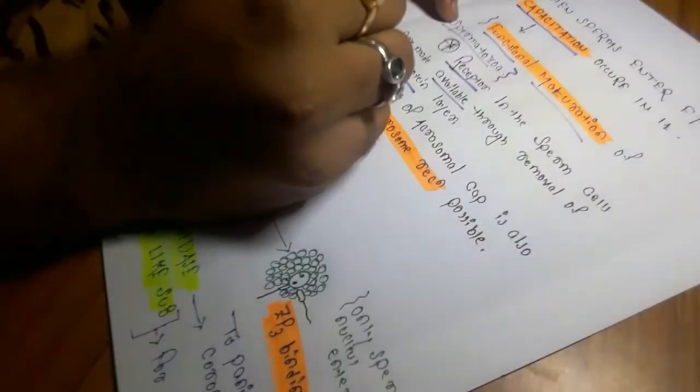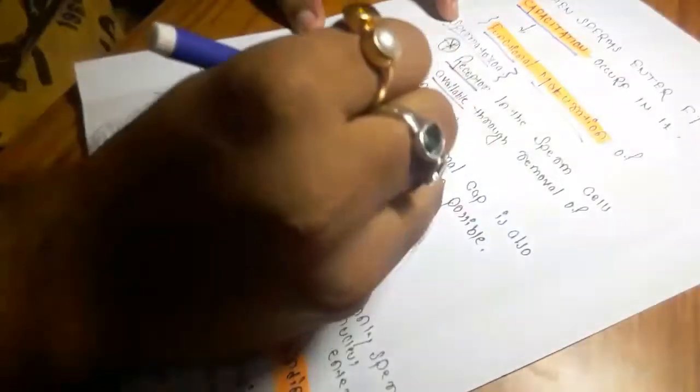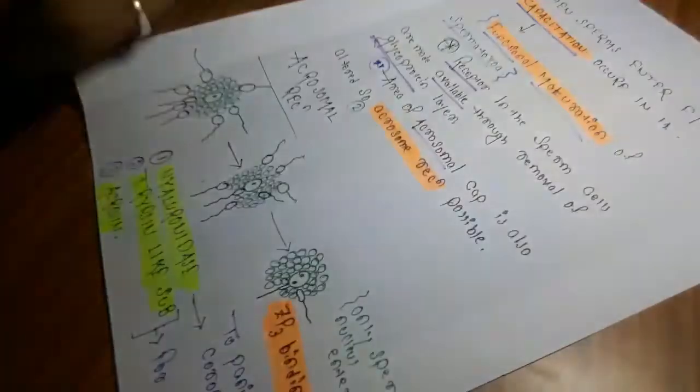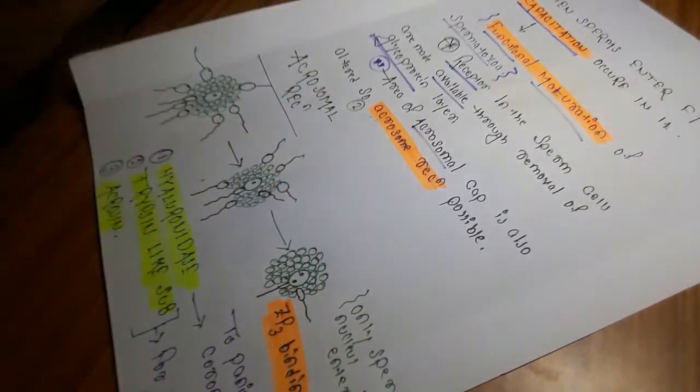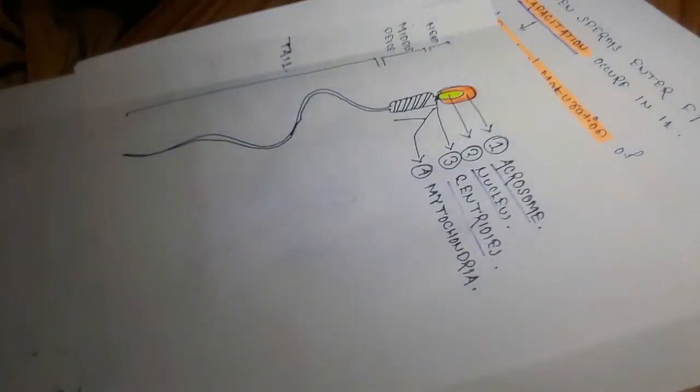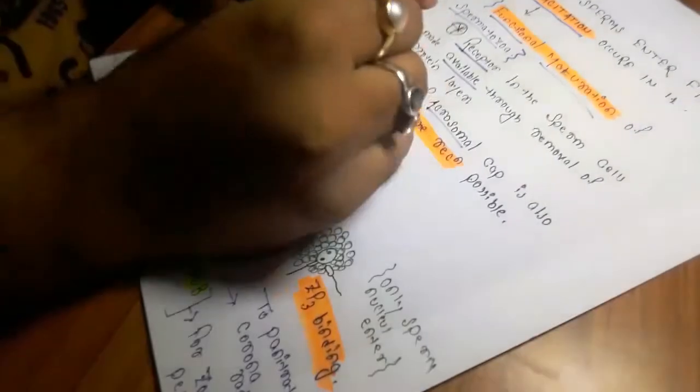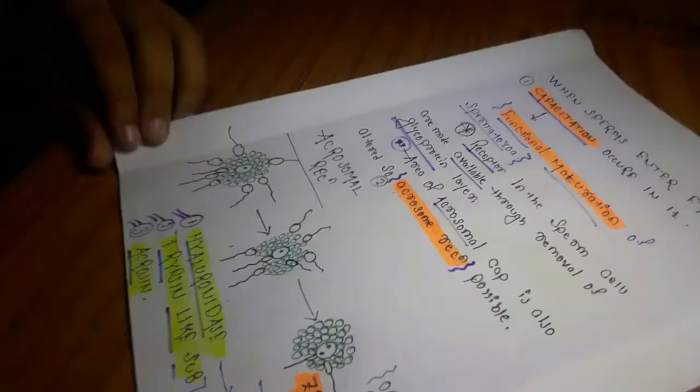These receptors are made available by the removal of the glycoprotein layer. The next important thing that happens is that the area of the acrosomal cap is also altered, so that the acrosomal reaction is possible. This is the acrosome of the sperm. It has some enzymes, we will come to it. The acrosome is made visible so that the acrosomal reaction can take place. Now this is a big word, acrosomal reaction. What happens during the acrosomal reaction?